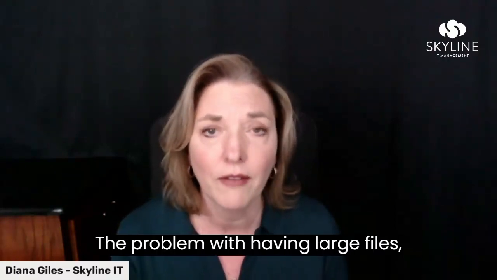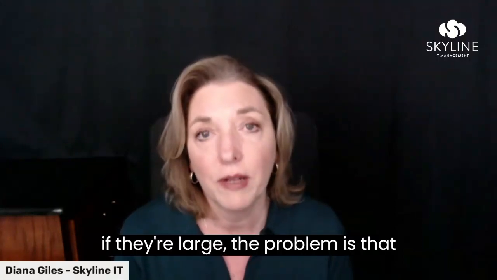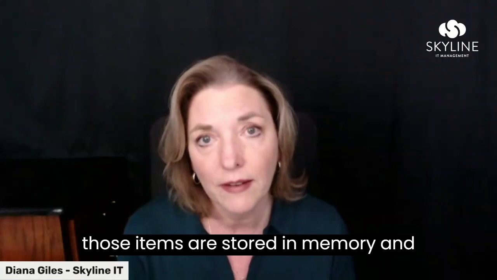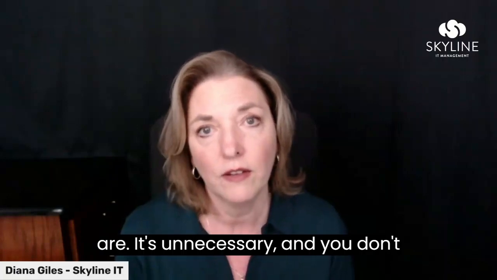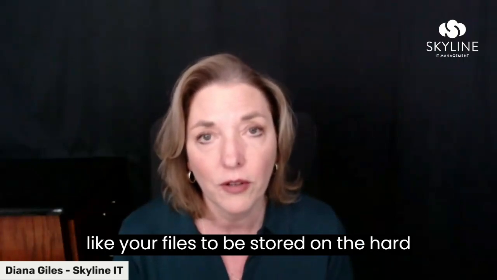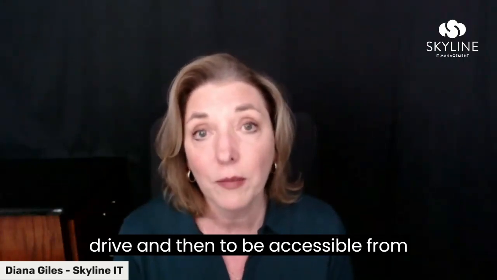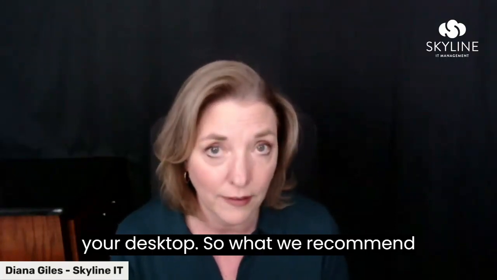The problem with having large files, whatever type of file they are, but if they're large, is that those items are stored in memory and they are actually using resources unnecessarily, and you don't want that to be going on while you're trying to use your computer. You would like your files to be stored on the hard drive and then to be accessible from your desktop.